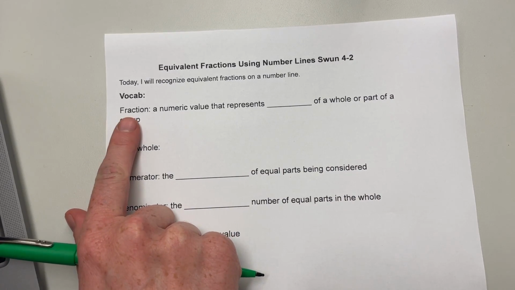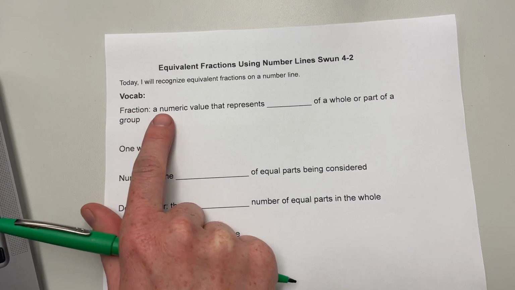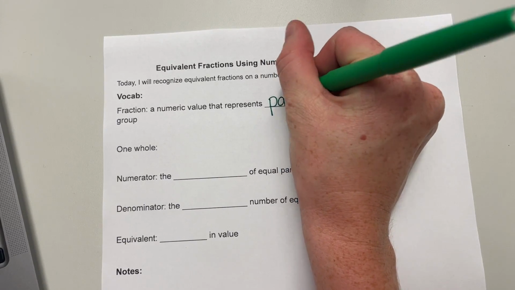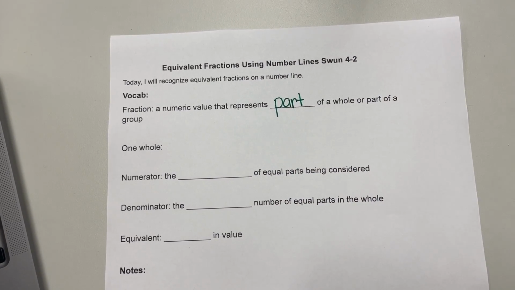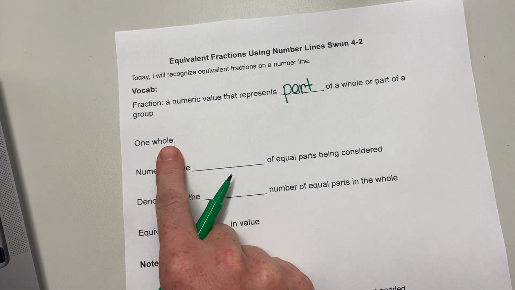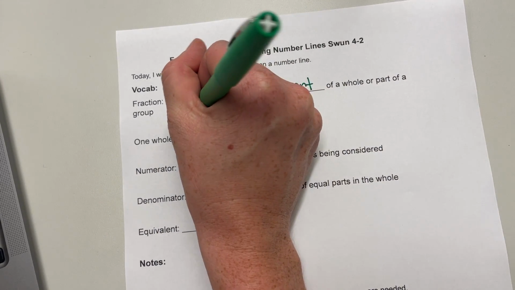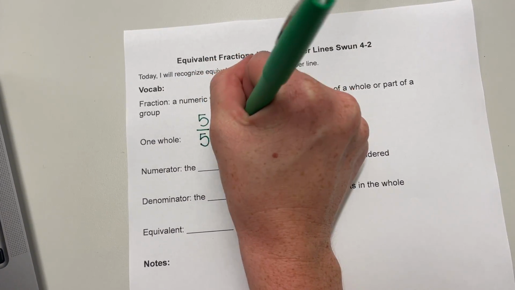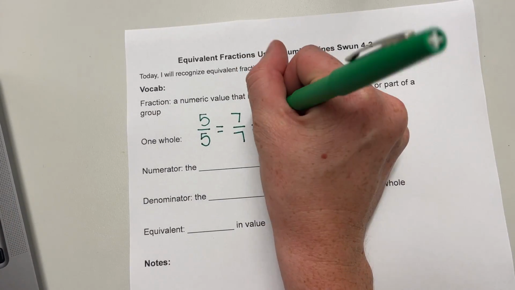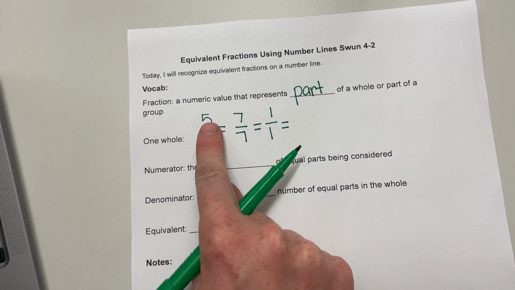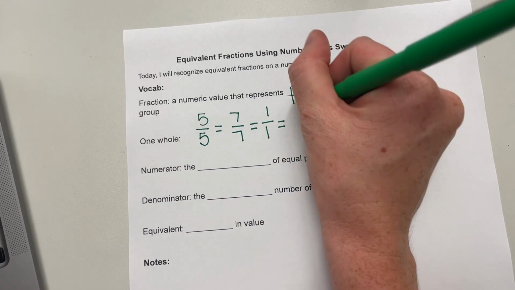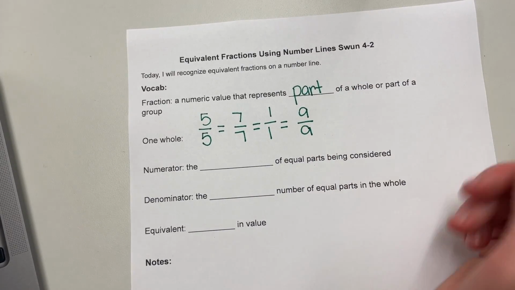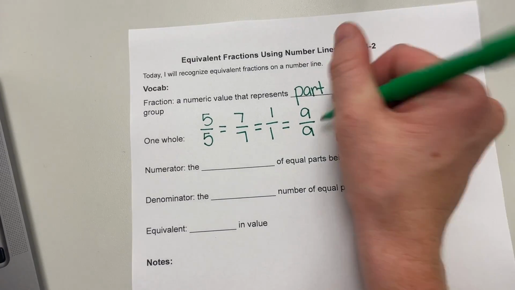So our first vocabulary word is the same as yesterday's. It is fraction, a numerical value that represents a part of a whole or part of a group. And then we have one whole. So if we have 5/5, that is equal to one whole. If we have 7/7, that's equal to one whole. 1/1, any number as long as it's the same in the numerator and the denominator. So any number, I'm going to represent that by A. If it's the same on the top and the bottom, then it is one whole. So that equals 1.